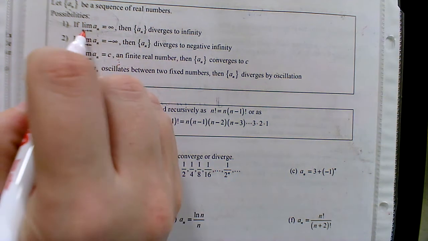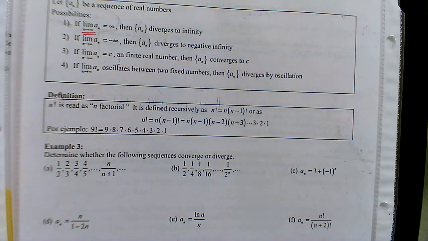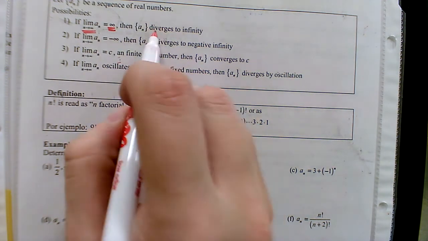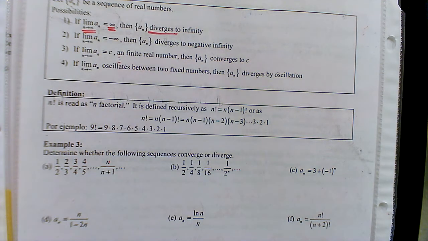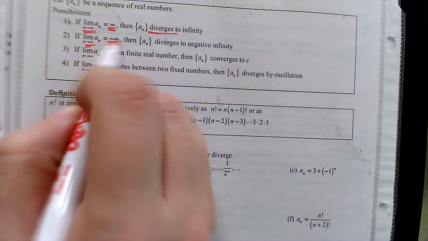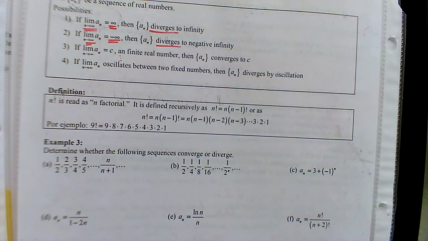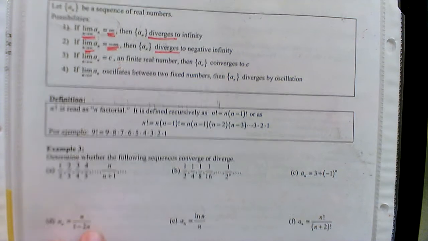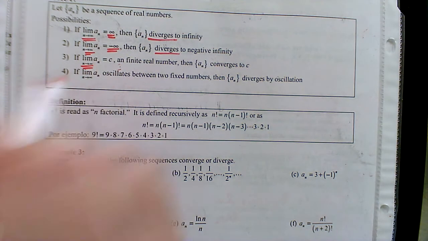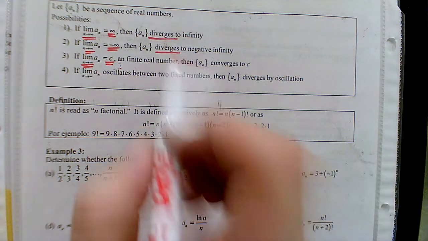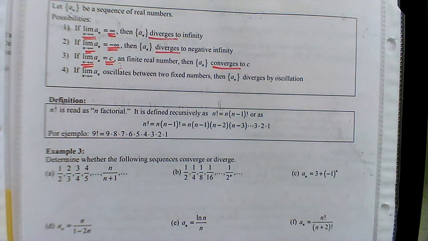The first chart at the top I think is fairly simple to us because we've already discussed these. If we go really, really deep in a sequence and we realize that we're getting infinitely larger, that means we diverge, right? Same thing if we happen to get infinitely smaller. That's still diverging, just in the negative direction. If we go really deep into a sequence and we find that we're approaching a number, we say that converges. None of that is new to us, right?